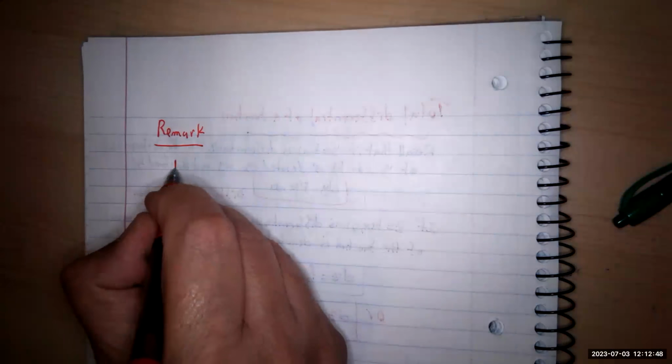Okay, you have a couple of problems in your book. So the remark for the differential, how we're going to use it, you get a short formula, if you like, for implicit differentiation. So remark, implicit differentiation.